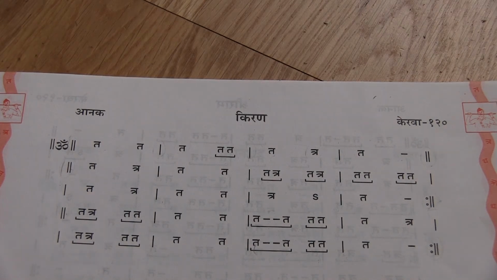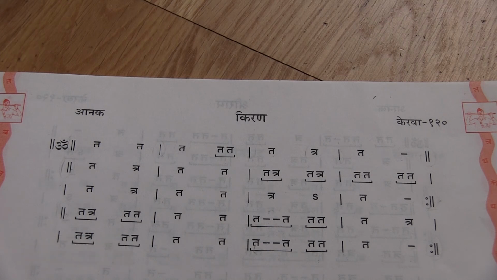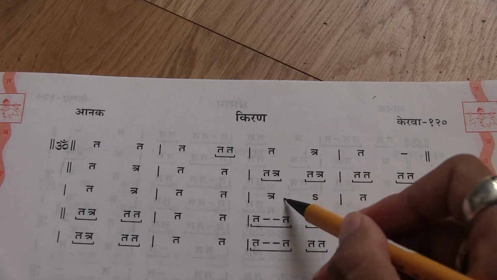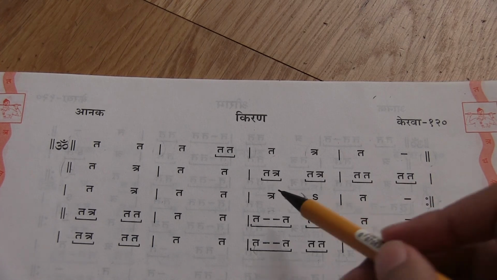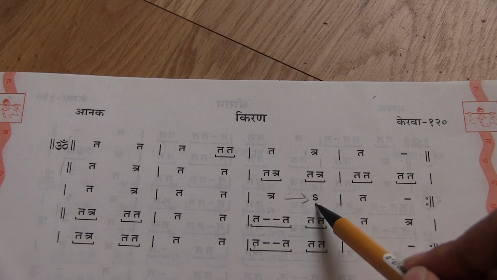Then we have the avagraha. This is where a note is extended. If you see an S letter in a rachana, that is the avagraha symbol. In this rachana, you can see it over here. This means this note is extended as the S letter is located over here.